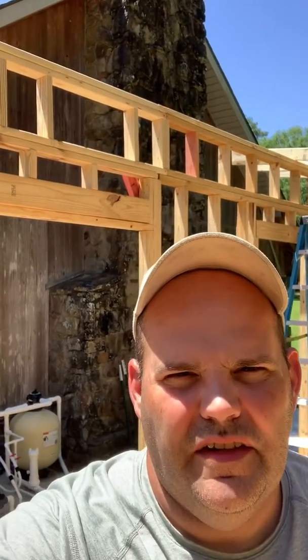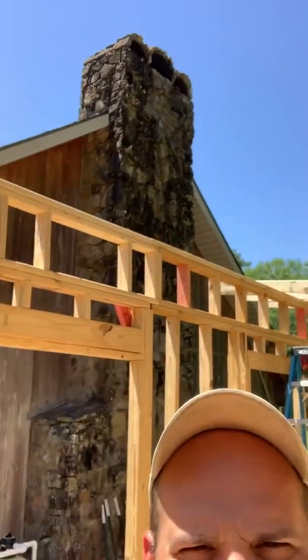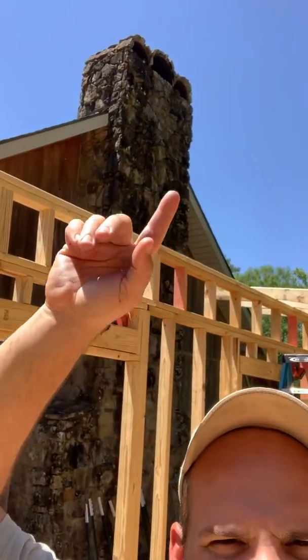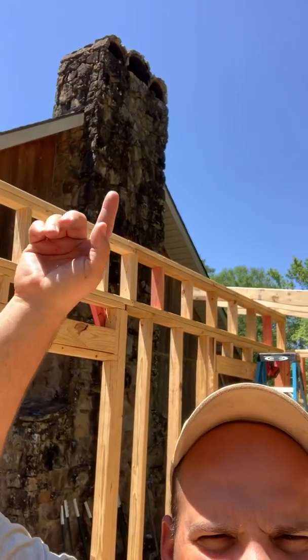Hey guys, we're going to talk a little bit about roofs and roof lines. If you look up here, we've got an angled roof like this. That is called a gable roof, and there are different variations on that, like hip roofs and things like that. But if you have a roof that points in the middle, it's usually called a gable roof.